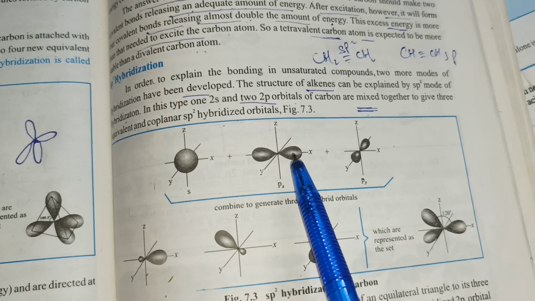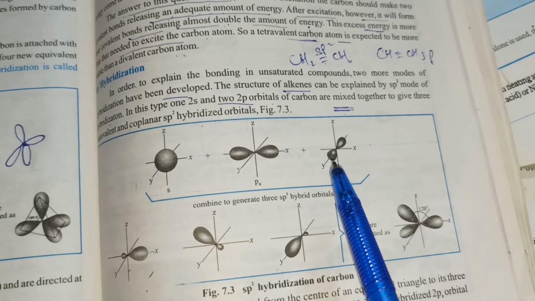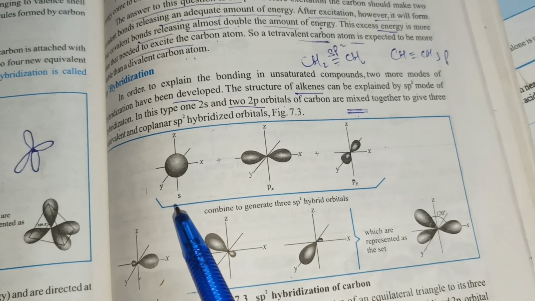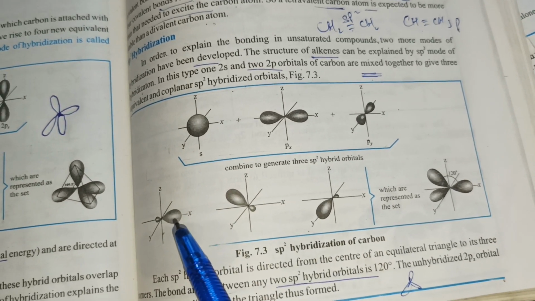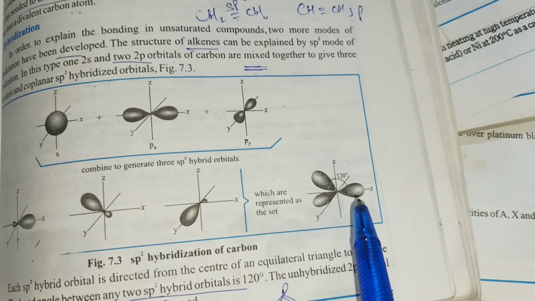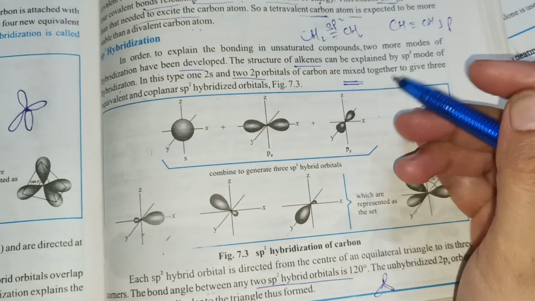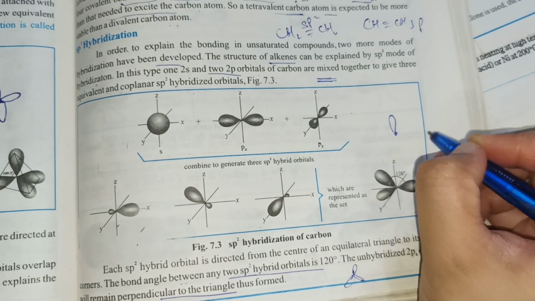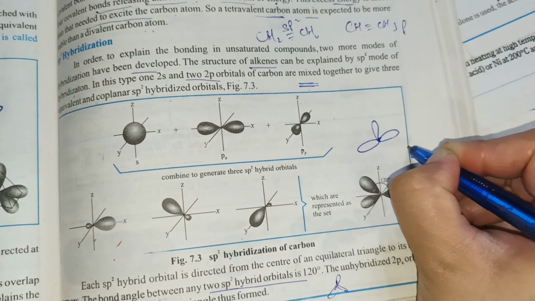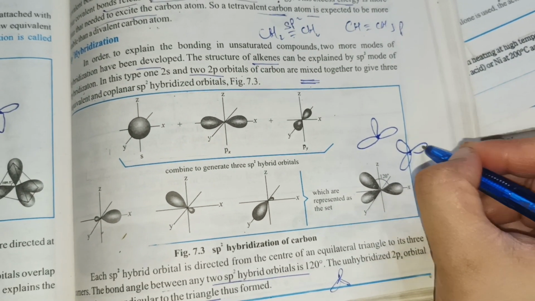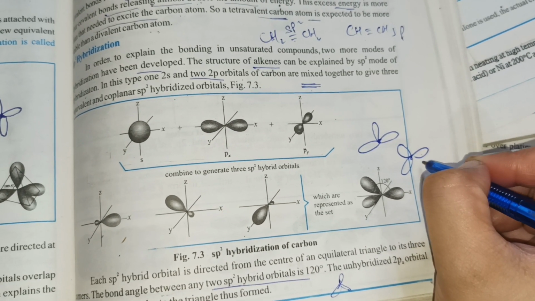The s orbital has a spherical shape. The px orbital is drawn along the x-axis, py along the y-axis. So s, px and py intermix to give rise to three equivalent and coplanar hybridized orbitals.